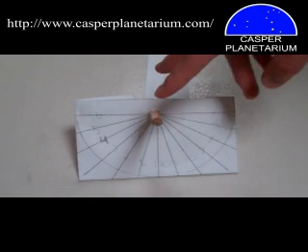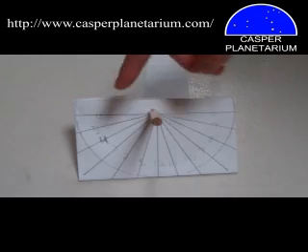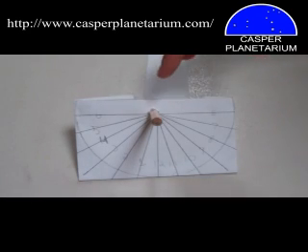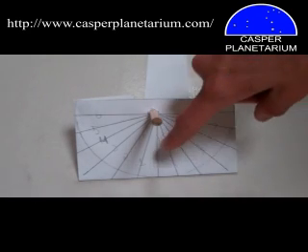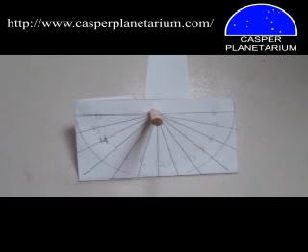And if the gnomon, which is just the pencil here, were to cast a shadow in between the 1 and the 2, that would represent 1:30. Because the shadow moves constantly as the Earth rotates.